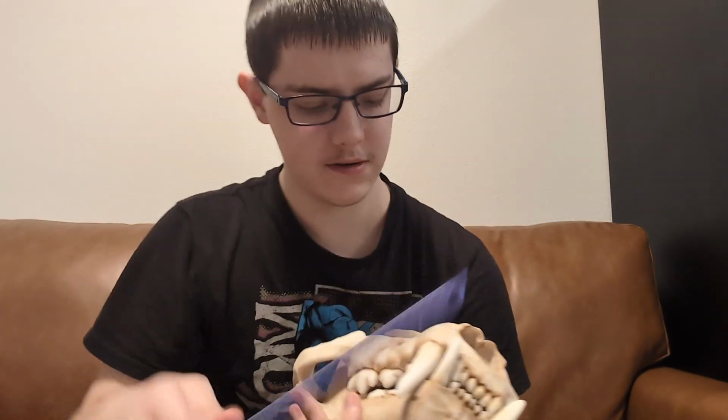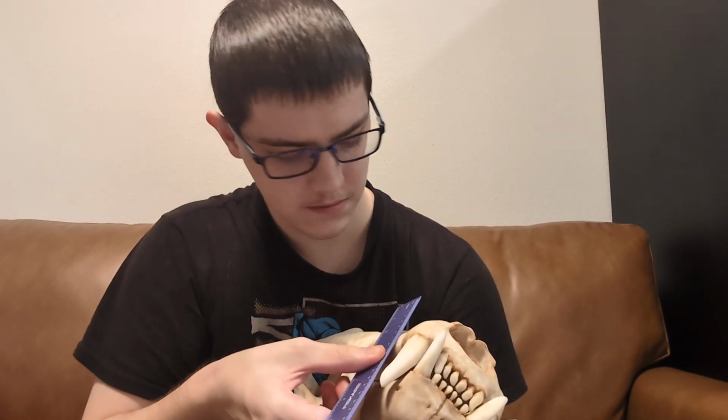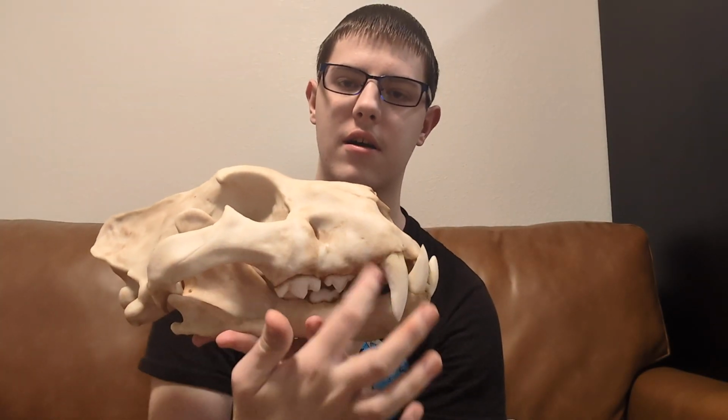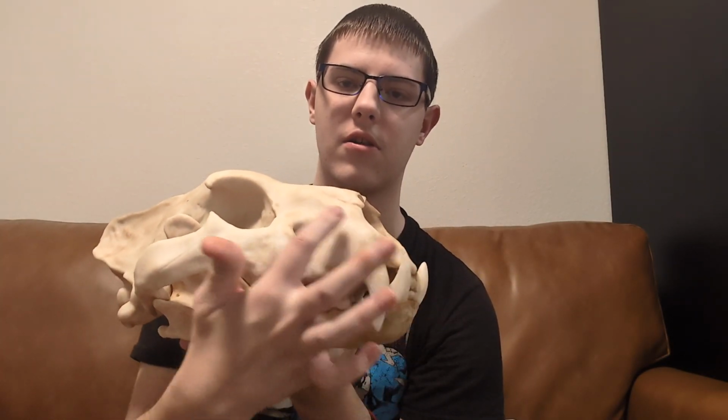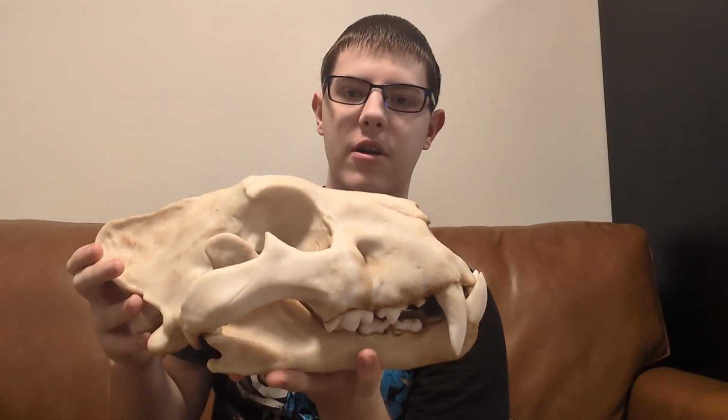So that total size is around 13 centimeters without the curve. So if you curved it, curving here, it would be longer than 13 centimeters. But yeah, so very big skull.